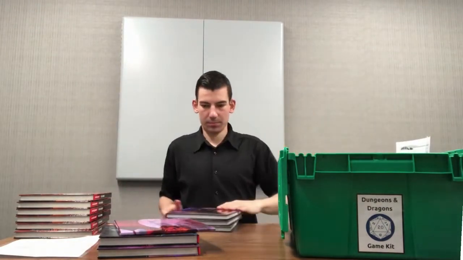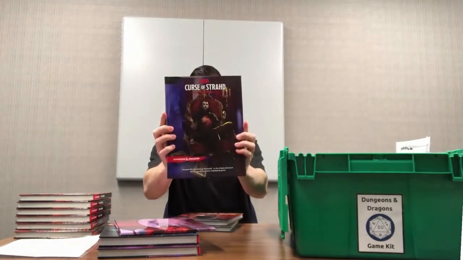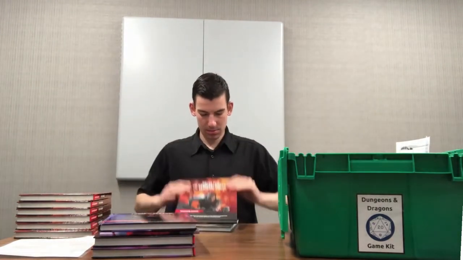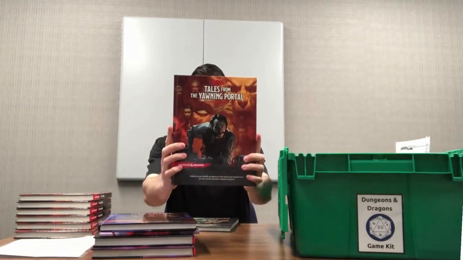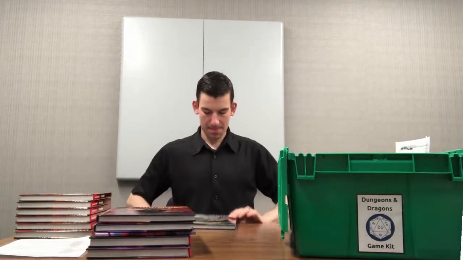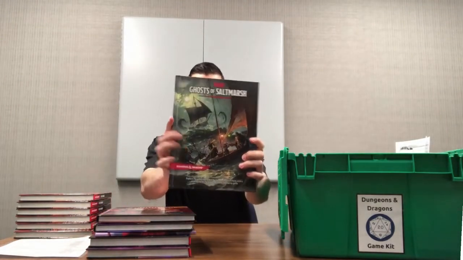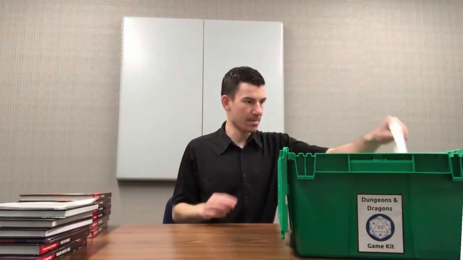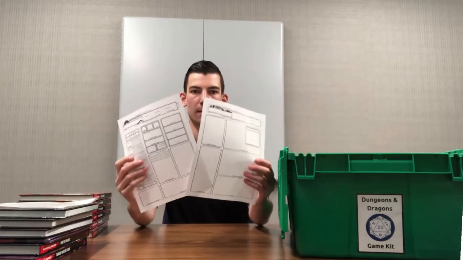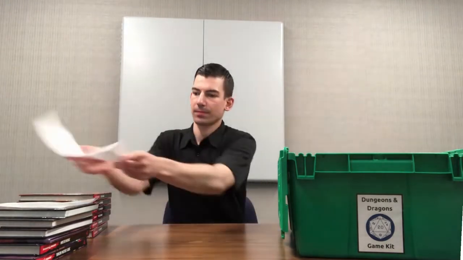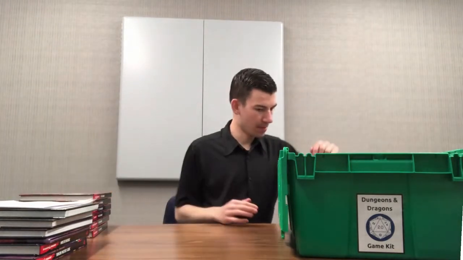We've also included 3 different campaign books. So we have The Curse of Strahd, Tales from the Yawning Portal, and Ghosts of Saltmarsh. We've included character sheets and additional resources such as cheat sheets in the kit.